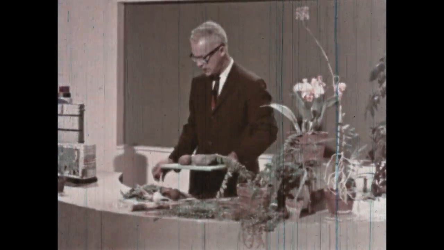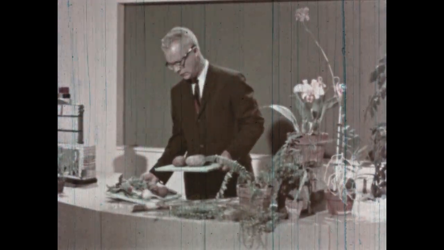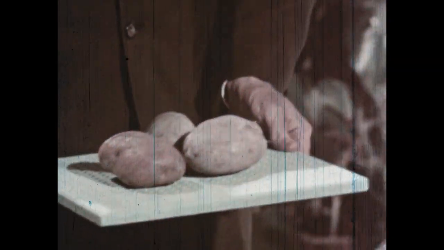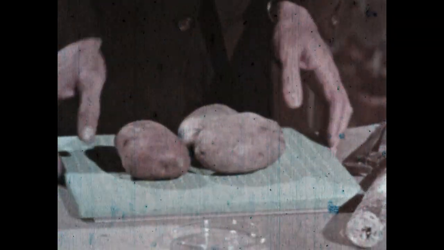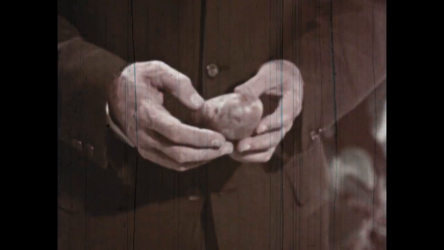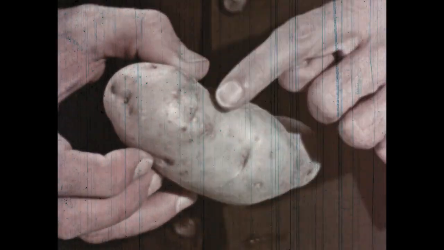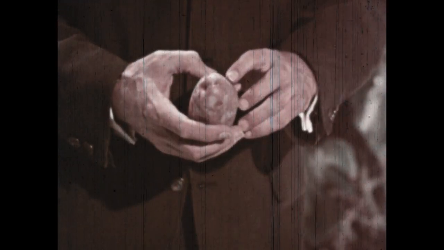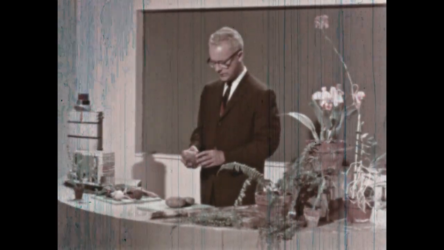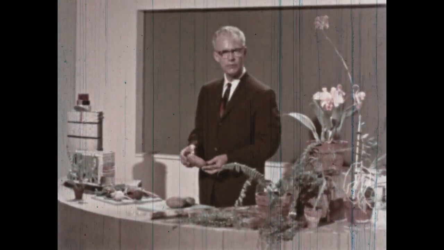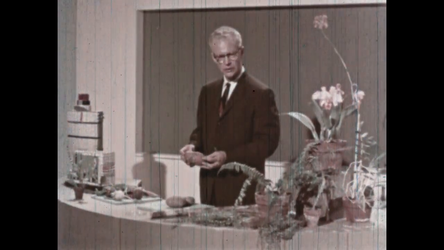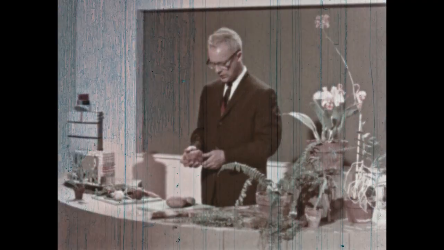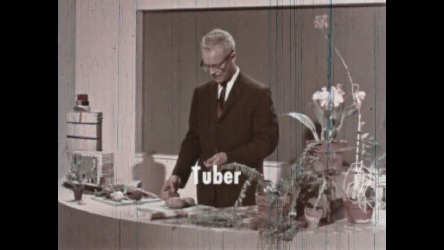The ordinary potato is a specialized underground storage organ derived from stems. The eyes of the potato represent the leaf scars or leaf buds that occur normally on stems. This type of modified structure, food storage in an unusual location, is called a tuber.